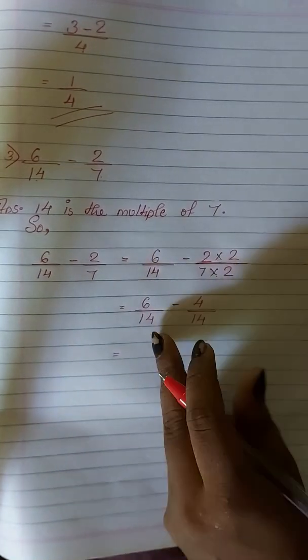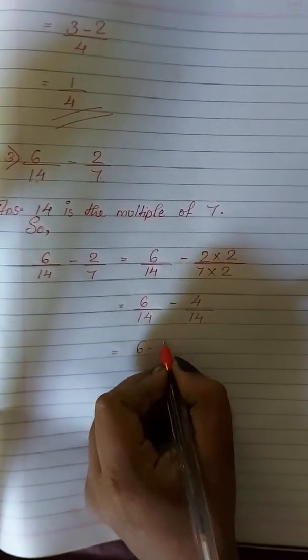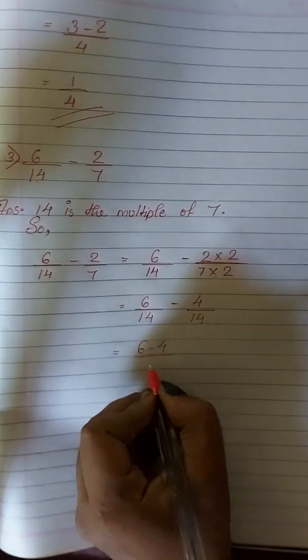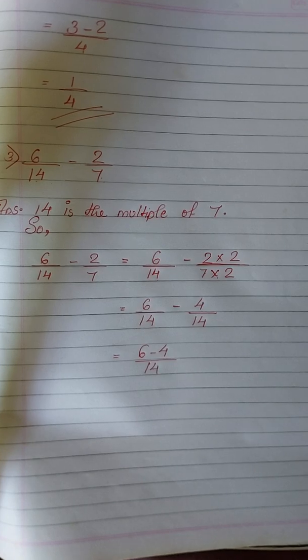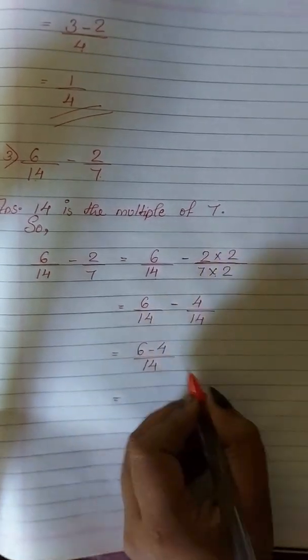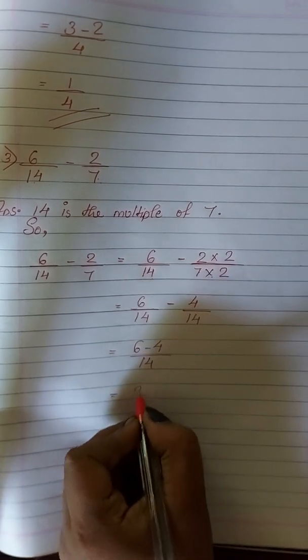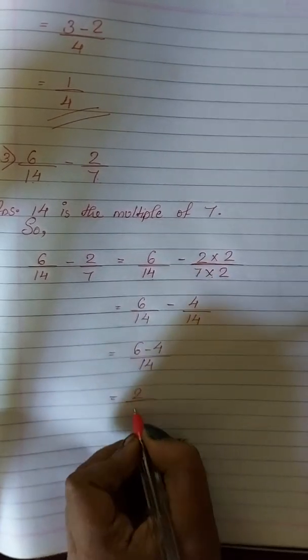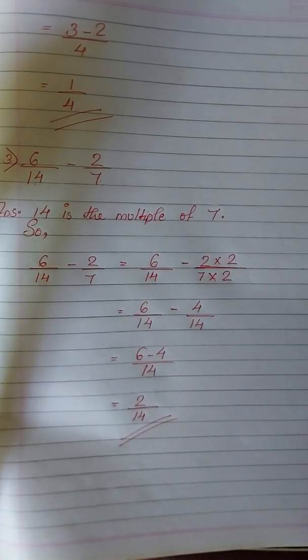I can go ahead with the subtraction. I'll take the numerators, that is 6 minus 4, and write it over a common denominator, that is 14. 6 minus 4 is 2 and the denominator as it is, 2 upon 14. This is my answer.